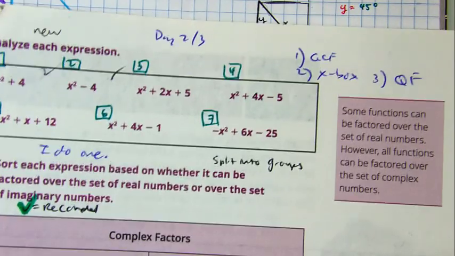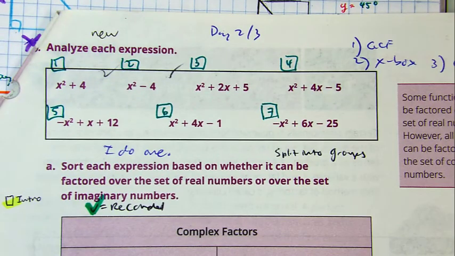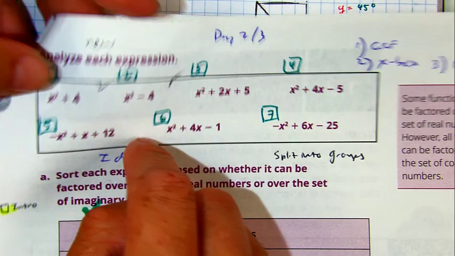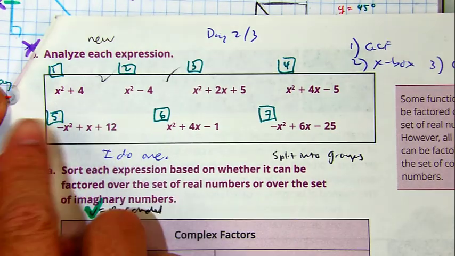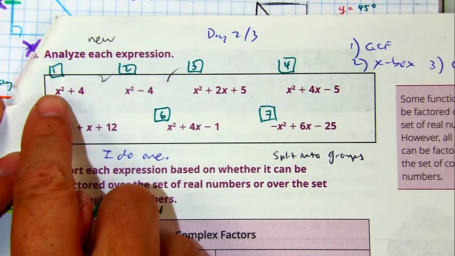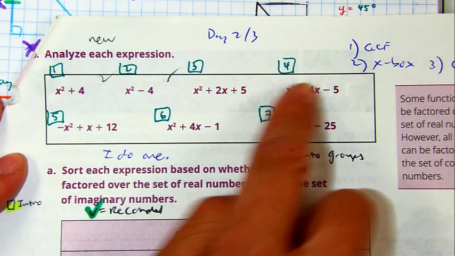Alright, so students were supposed to look at question number 6, and they were given 7 problems, and I labeled them. Go ahead and label them in your papers. 1, 2, 3, 4, 5, 6, 7.